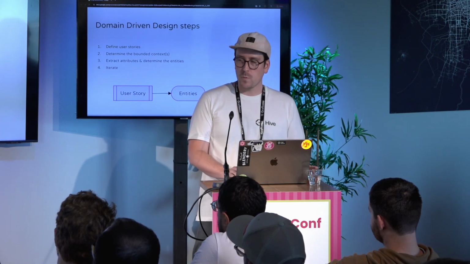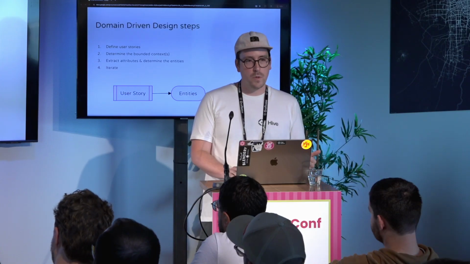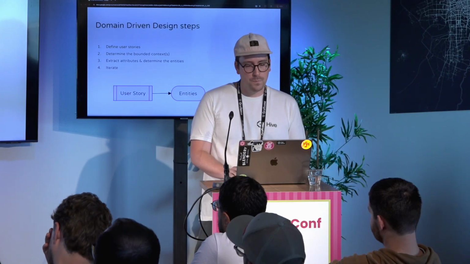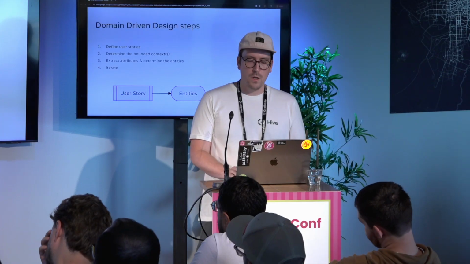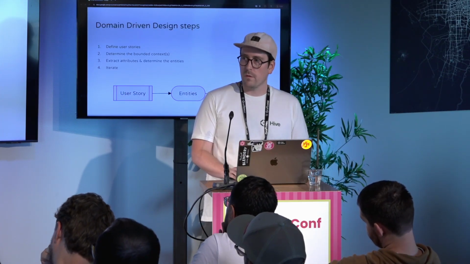Iteration is expected here. It's a natural part of domain-driven design. Contexts are always changing as well. So again, thankfully, GraphQL is built with evolution in mind.